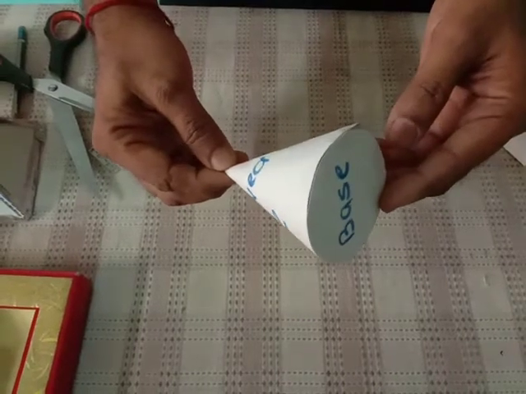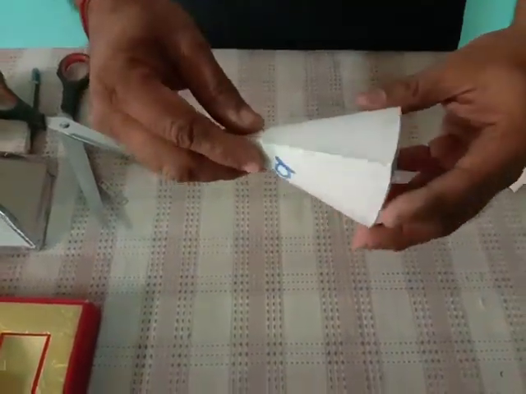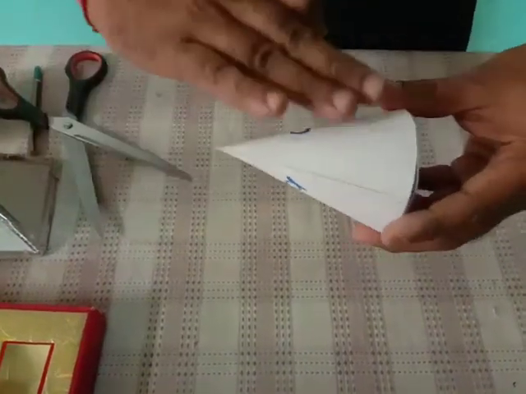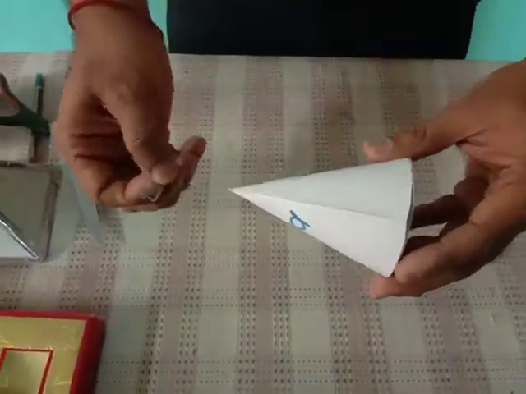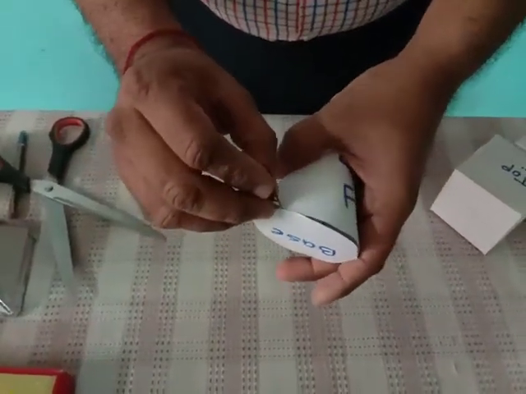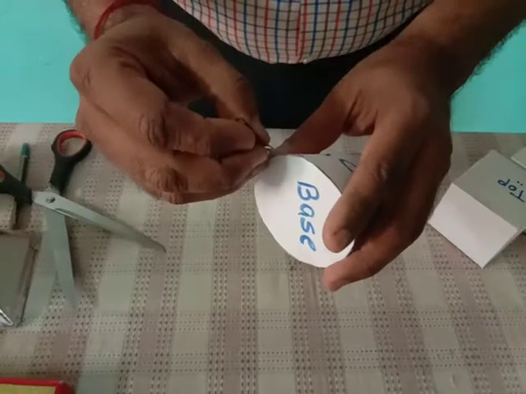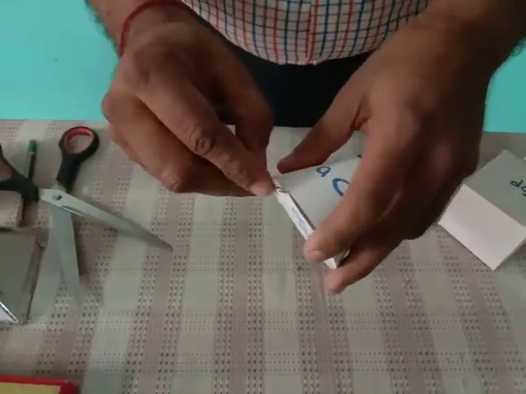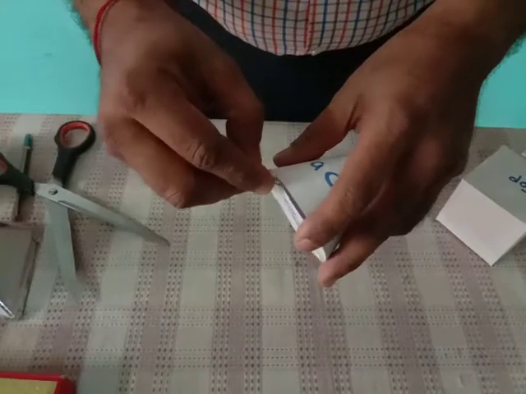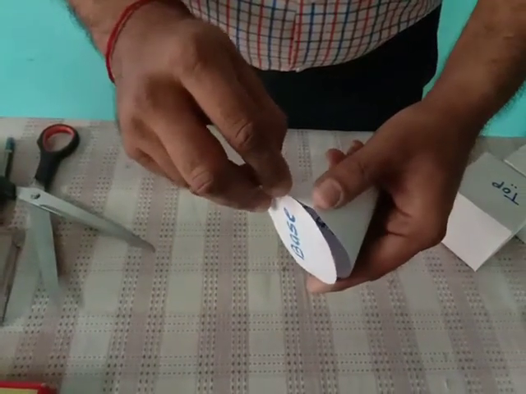Yes, definitely it's going to have a circular face. What will be the other face? This is a curved face. Now let us open this curved face so that we'll know how it looks when it opens. First of all, we will dissect the bottom. After dissecting the bottom, we will open the curved face.